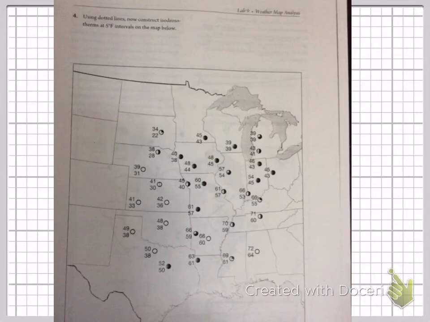All right, so now welcome to question 4, and this time we're going to be doing isotherms. So we're going to be looking at the bottom number, the dew point. That's what we're talking about with isotherms. They're dew point numbers. T with a little d, that's dew point. They want us by intervals of 5 again. And so we're going to be looking for our smallest number, which I think is 25 on here.